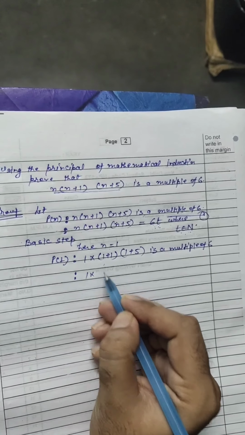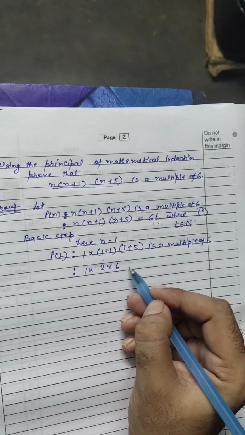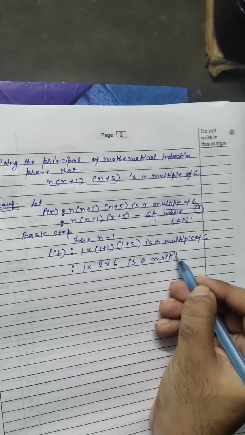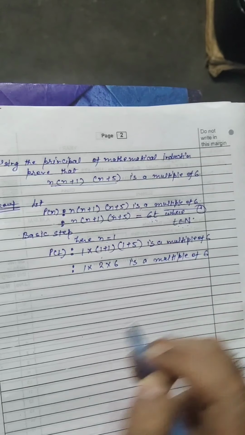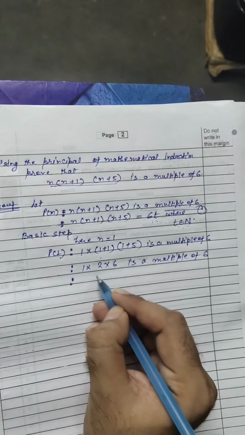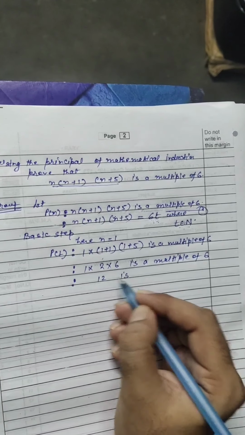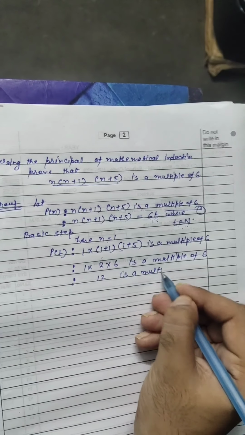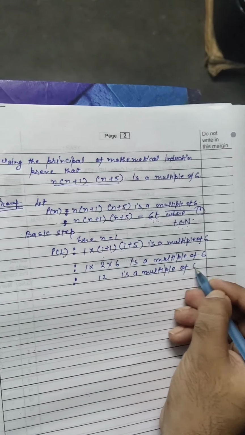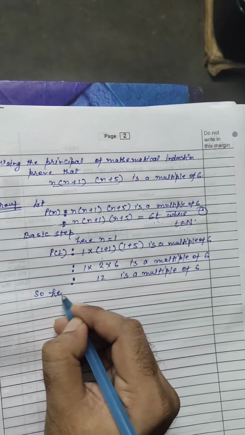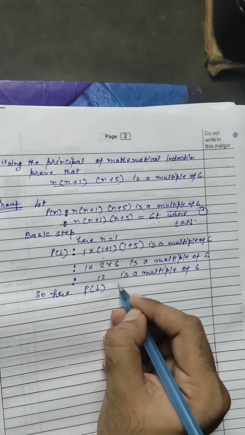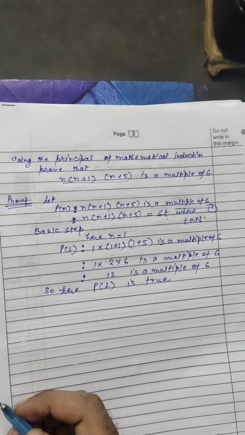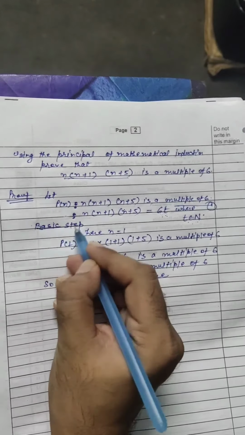This is 1 into 2 into 6, which is 12, and of course 12 is a multiple of 6, so this statement is true. So P of 1 is true. Is it clear? This is the first step, the basic step, and it is over.